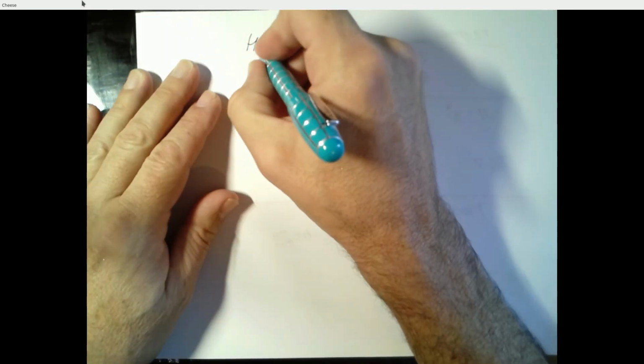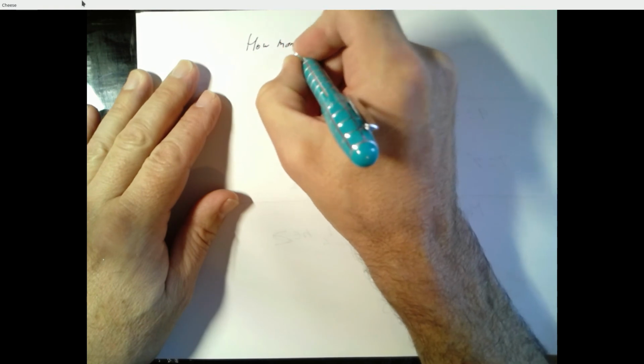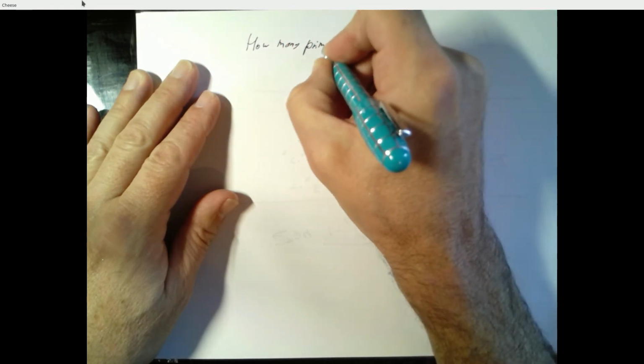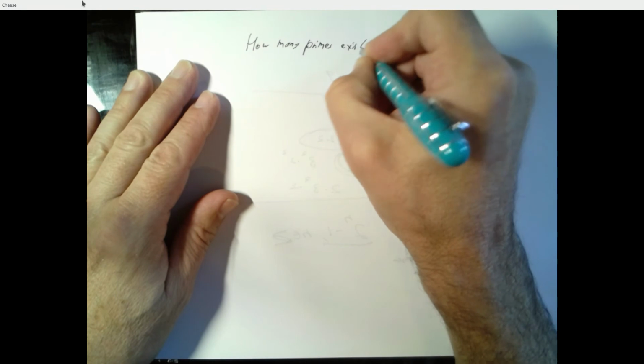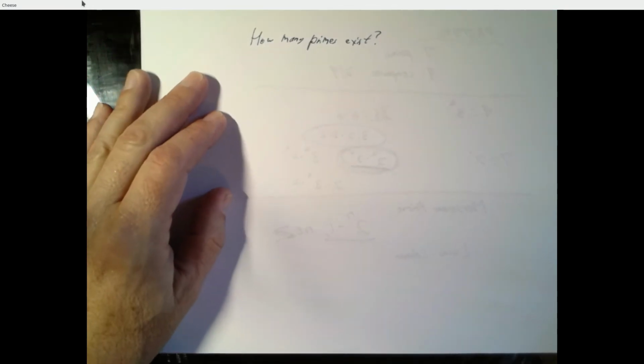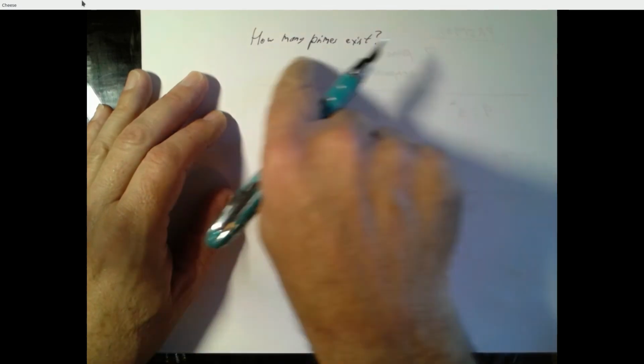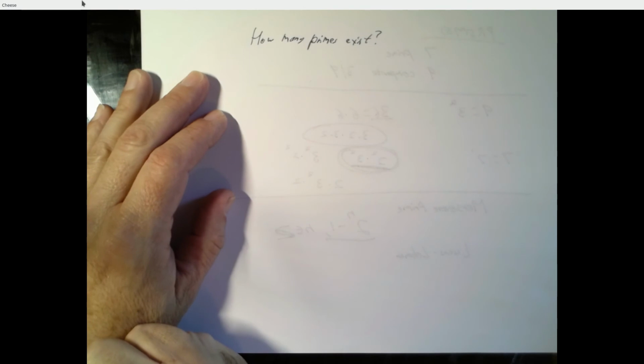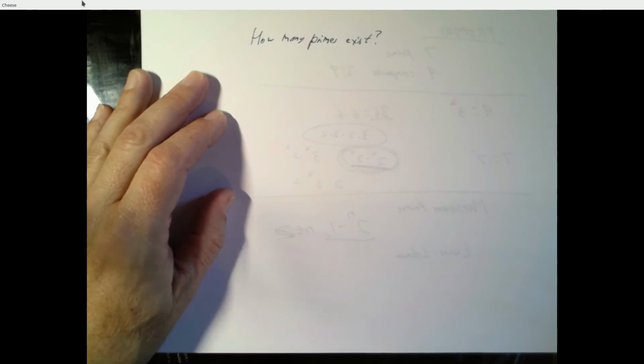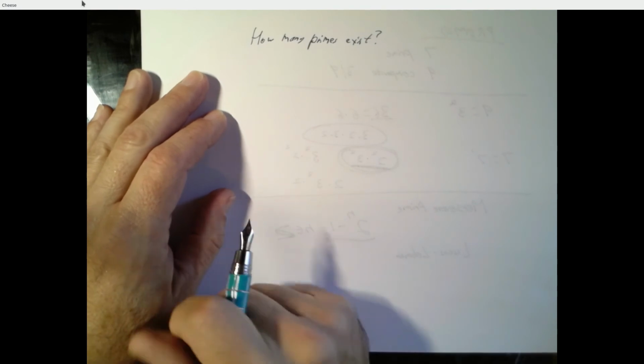Next concept is the number of primes. So how many primes exist? And the answer is infinite, right? Infinity is not a number. It's a concept which says there is no integer that is bigger than what we're saying is infinite. So there's always another prime, and we'll prove that in class.